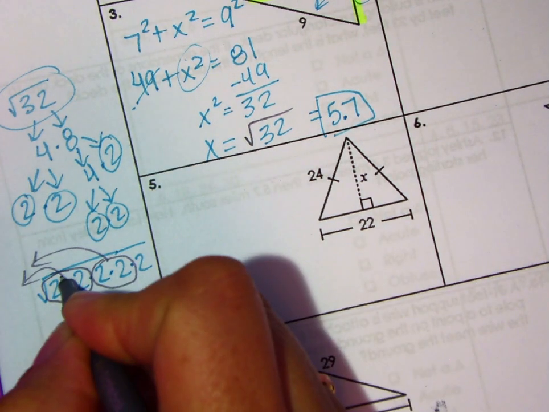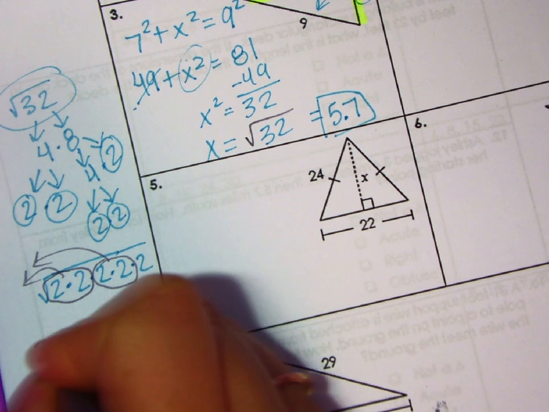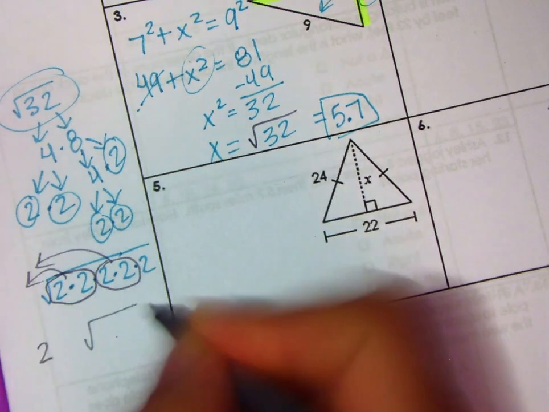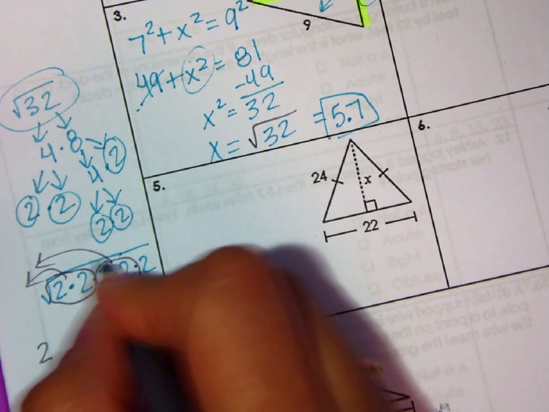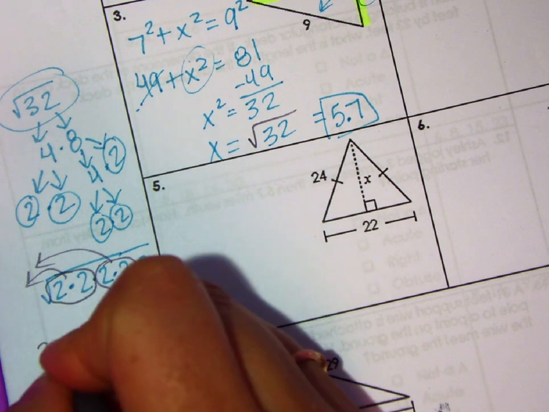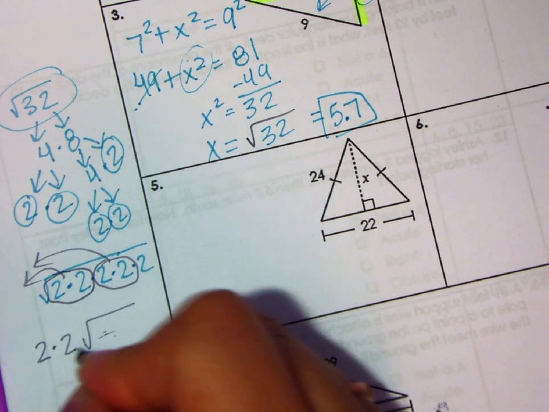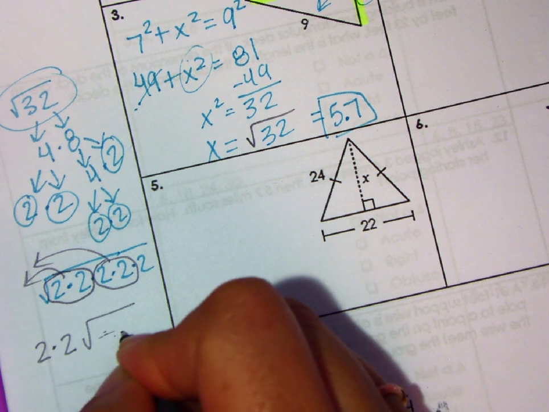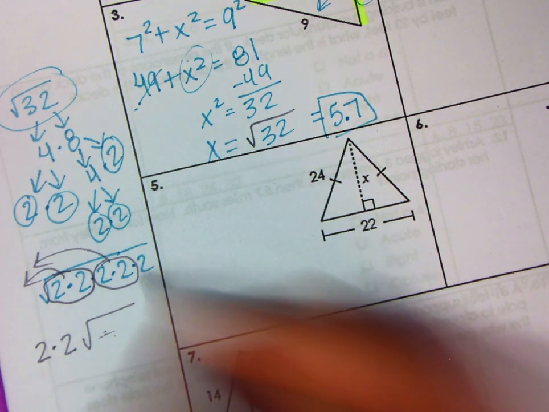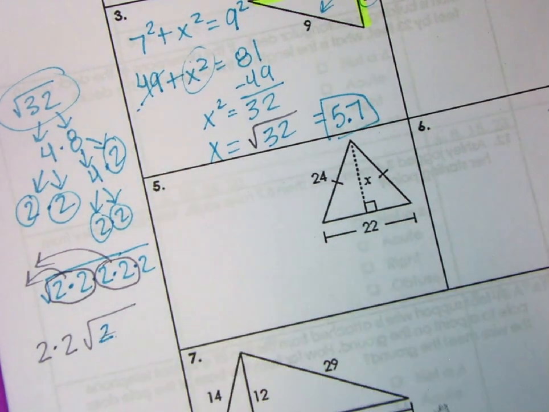When these numbers come out, you're saying that 2 was inside the radical 2 times in here. And then this 2 next to that is also saying that there was another pair of 2's in here. This little one by itself is not going to come out of the radical, so it stays inside.